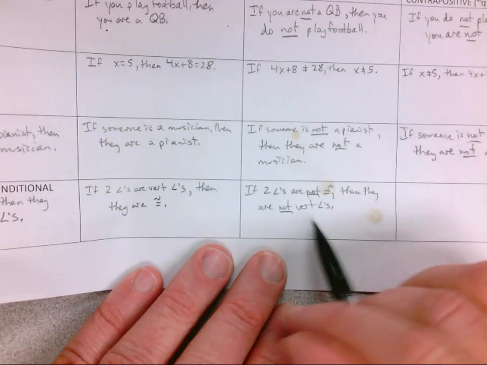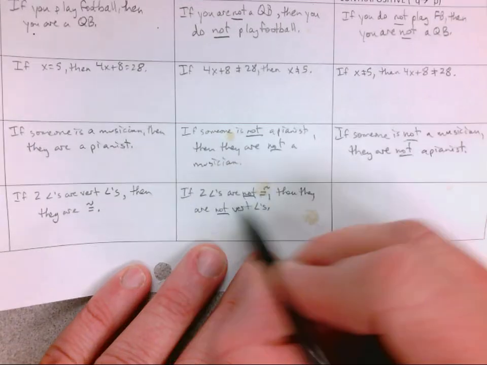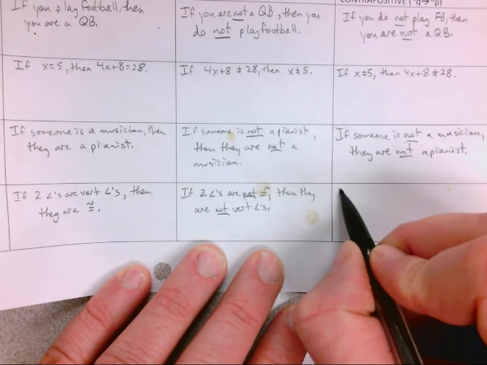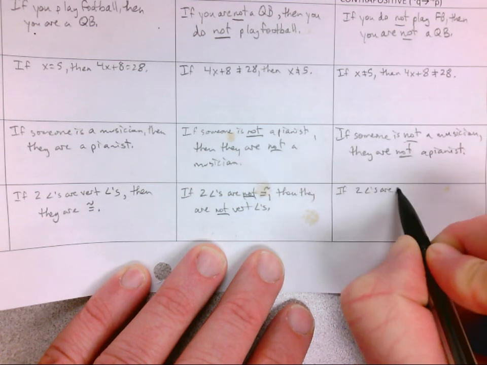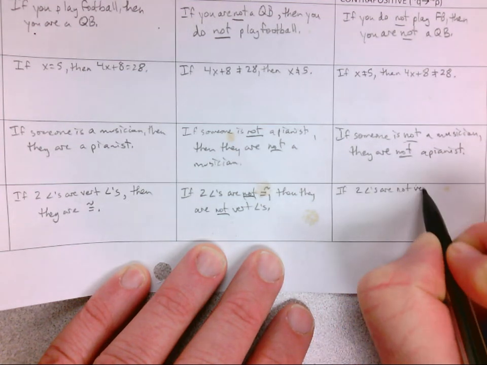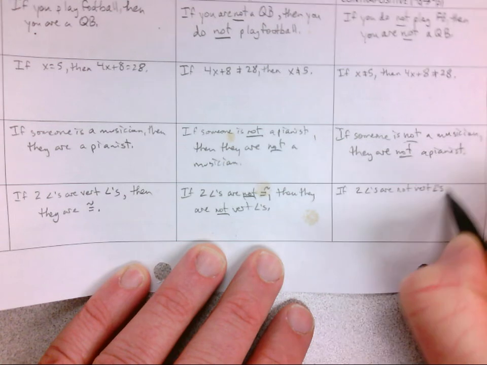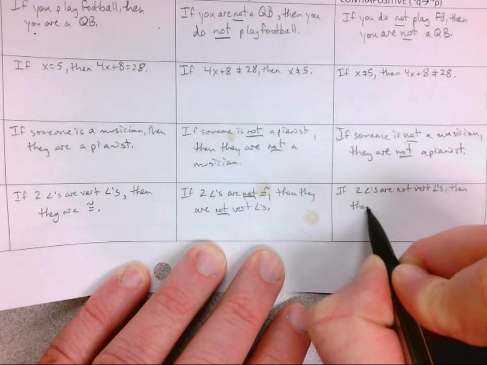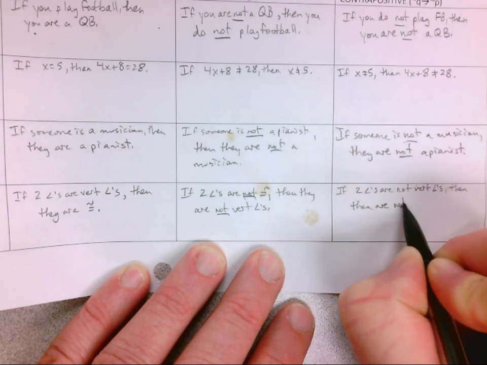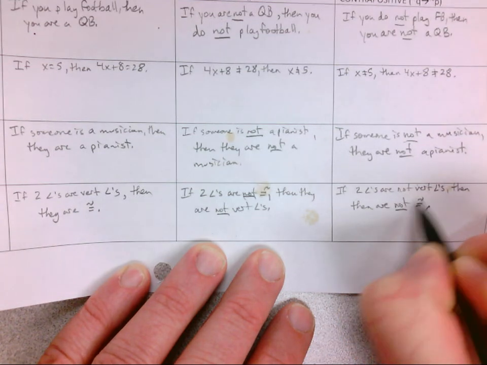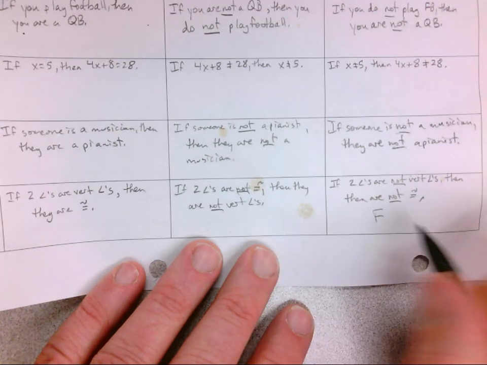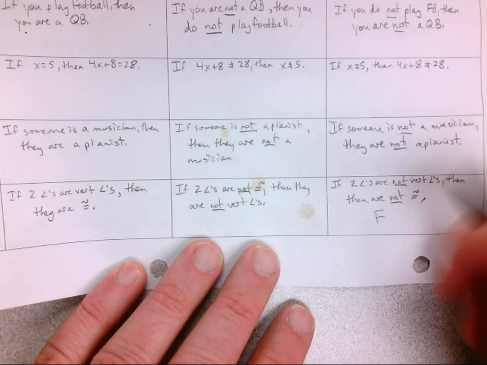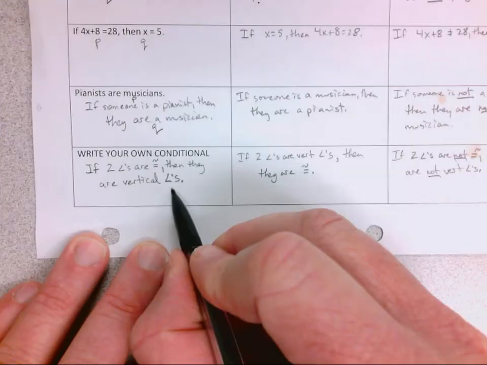And then we reverse the order here. If two angles are not vertical angles, then they are not congruent. This statement would be false, because angles could be not vertical angles and still be congruent. The reason that one's false is the original statement is false, because you could think of a counterexample.